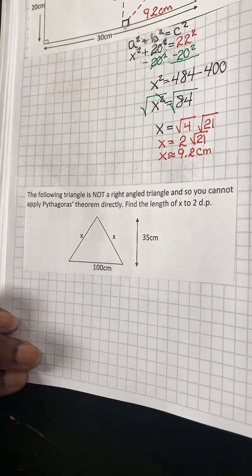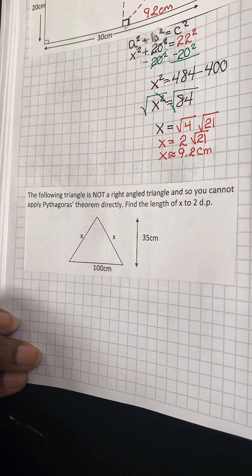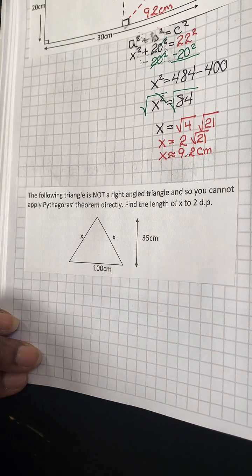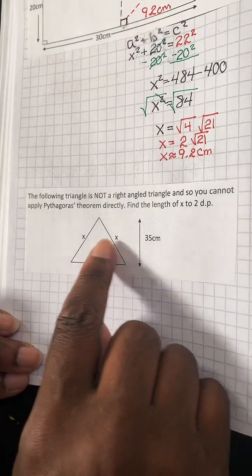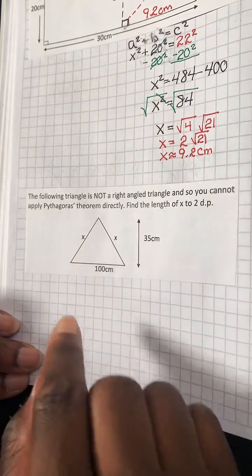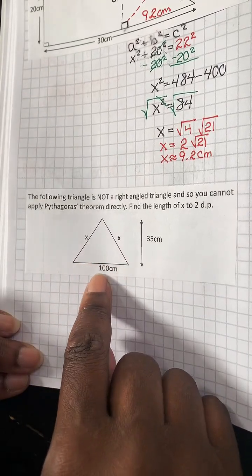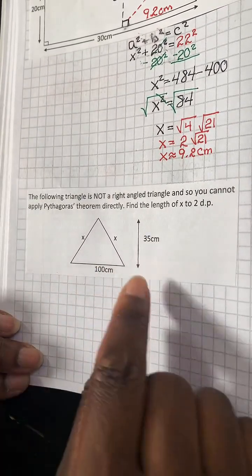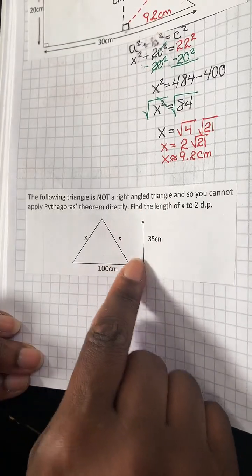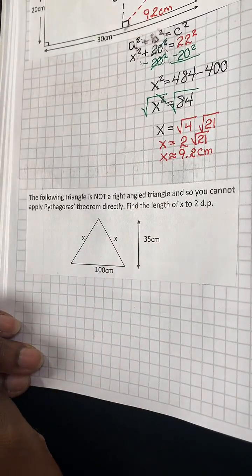They're telling us that these 2 sides are exactly the same length, the base of the triangle is 100 centimeters, and its height is 35 centimeters.